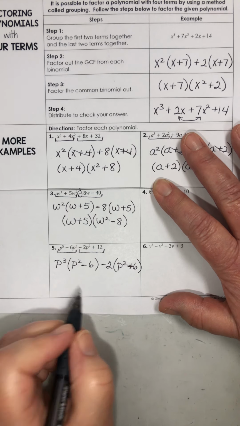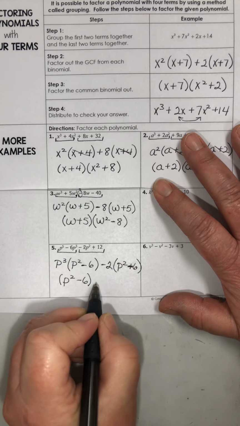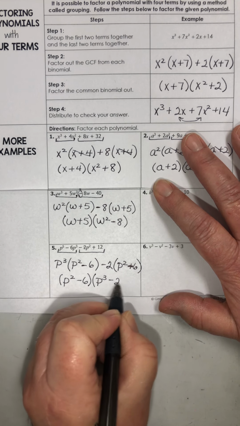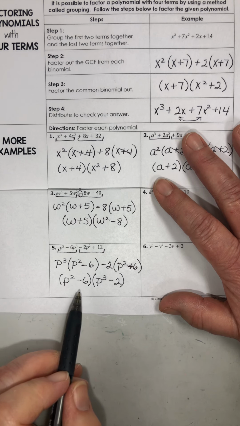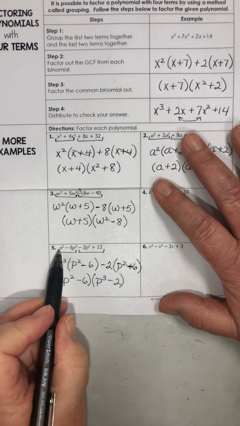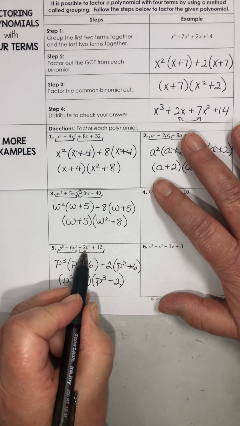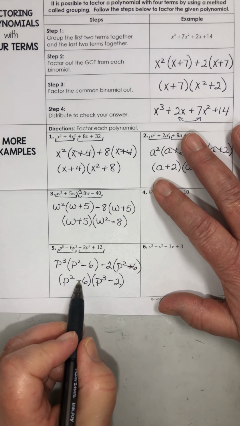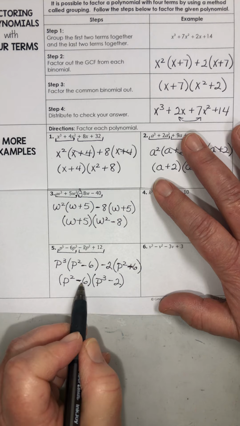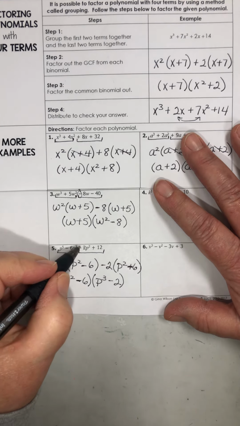Okay, and so now we have our 2 factors. We've got our p squared minus 6 that you find inside the parentheses times p to the third minus 2. And again, if you want to multiply that back out and check, you could do that. So p squared times p to the third will give you the p to the 5th. And the p squared times the minus 2 will give you this minus 2p squared. And then if we multiply here, negative 6 times p to the third, there's that factor. And finally, negative 6 times negative 2 is the positive 12. So that works out correctly. So watch out for the negative in the middle.